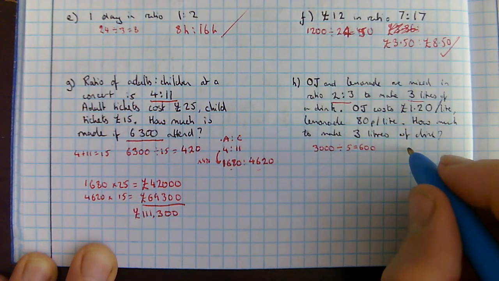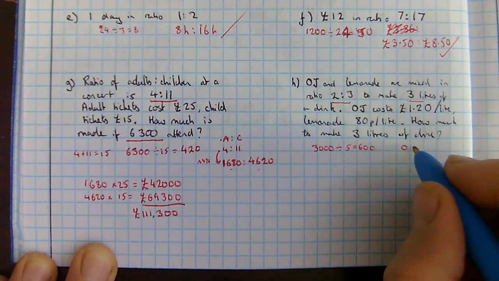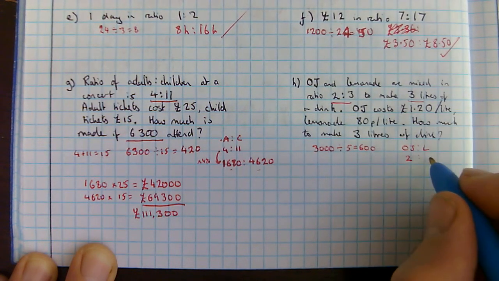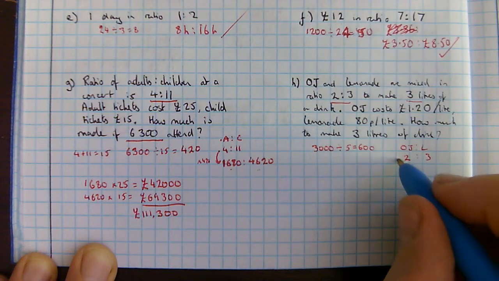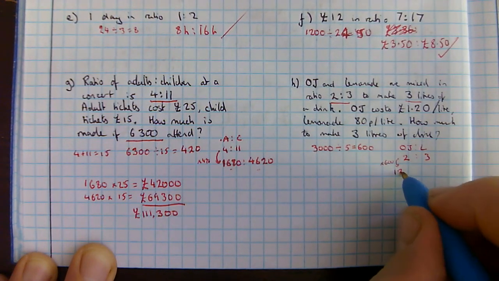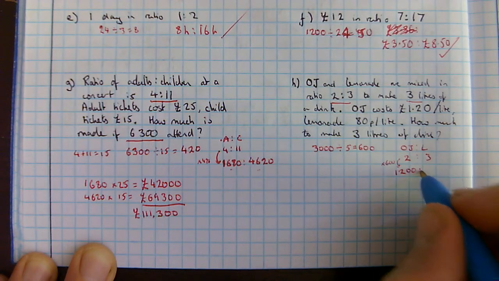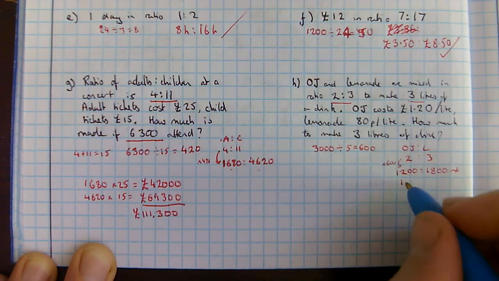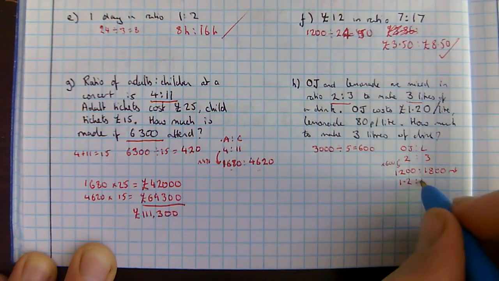So I'm timesing everything by 600, so I've got OJ to lemonade in the ratio of 2 to 3, times by 600 gives me 1,200 to 1,800 millilitres, or 1.2 litres to 1.8 litres.